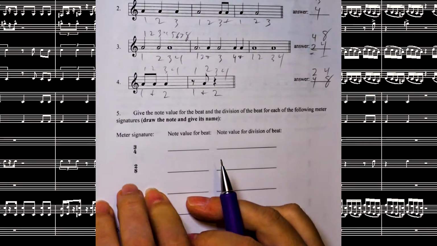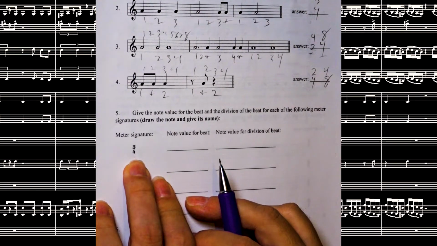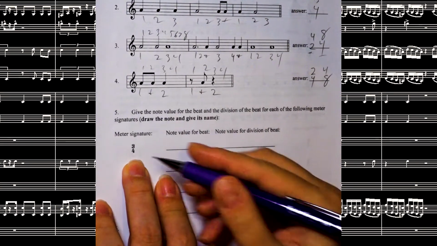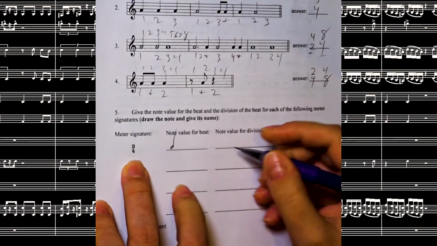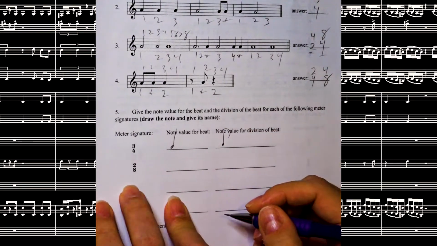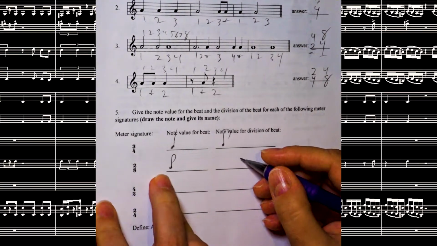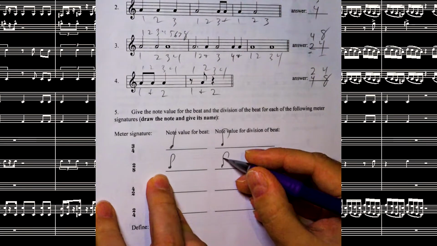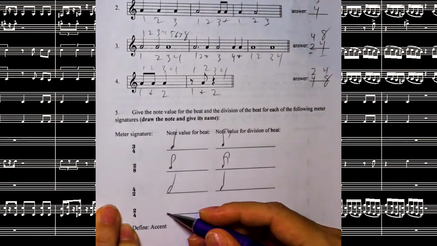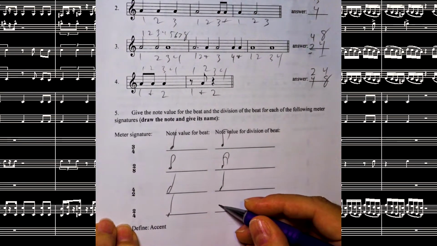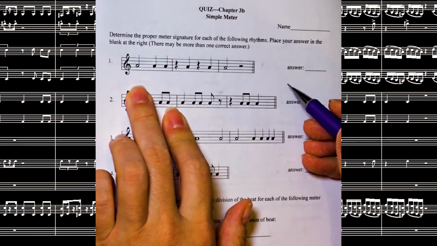So what it's saying is that if you have the value for one beat, what's one beat is the quarter note, and the half of a beat or division of it is the eighth note. That's the beat. That's the half a beat. Beat, half beat, beat, half beat. That's all it's asking.